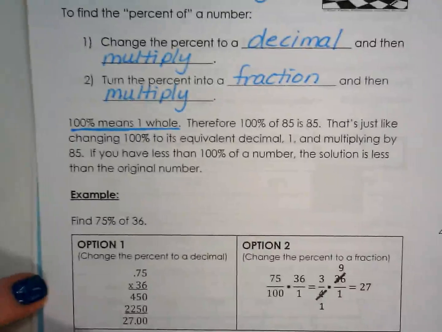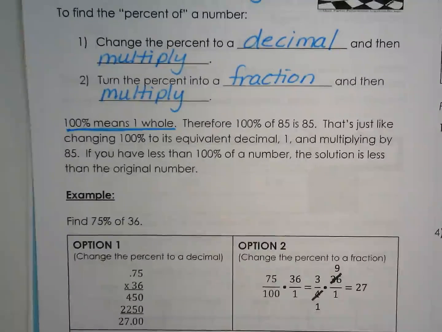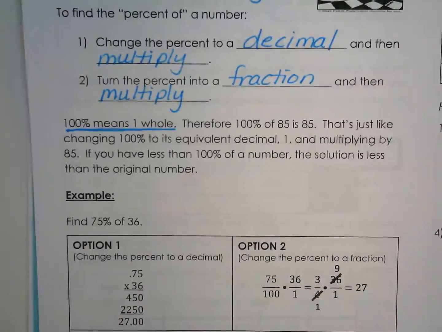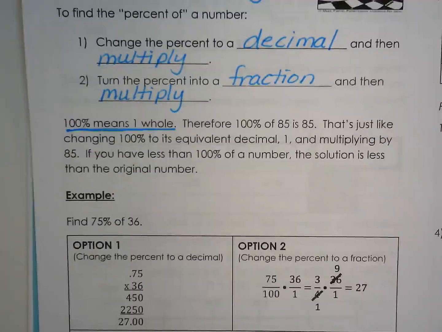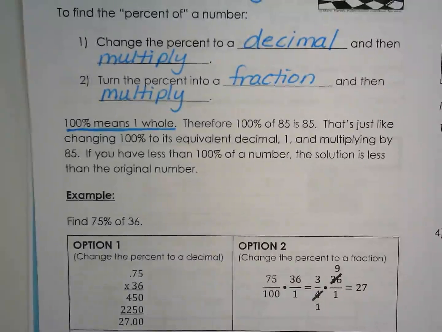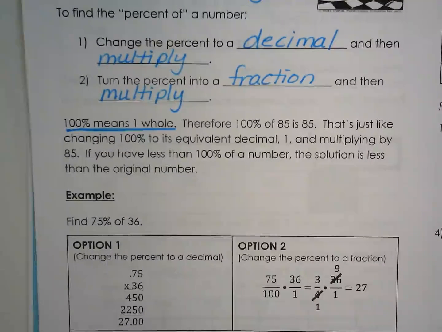Now, that's just like changing 100% to its equivalent decimal 1 and multiplying by 85. If you have less than 100% of a number, the solution will be less than your original, right? If you have an 85, does that mean a whole or like a half? Well, it depends. If I tell you I have 85%, that means some of my class would be missing. It depends on how many kids are in the class. We're going to talk about that.